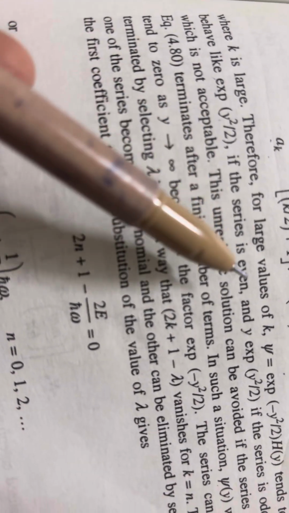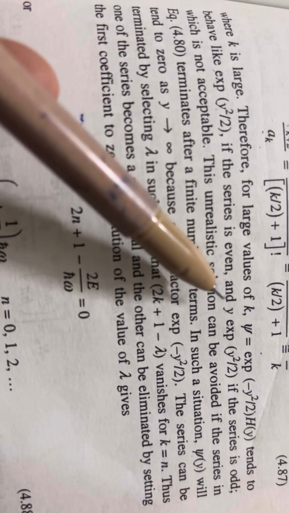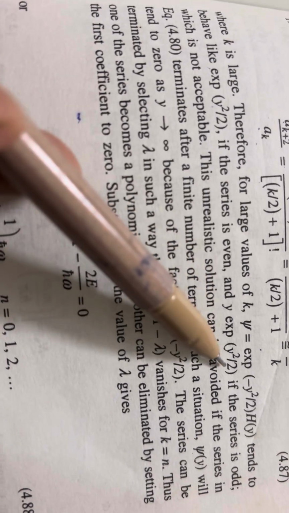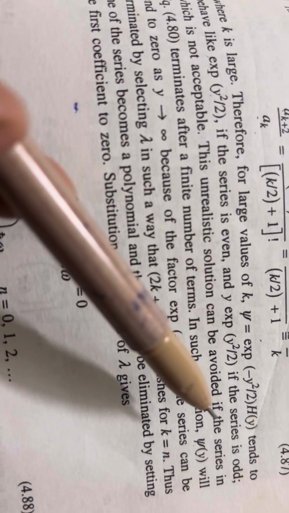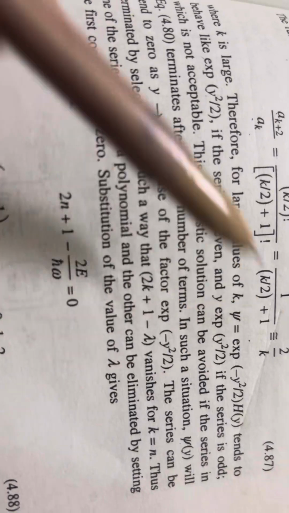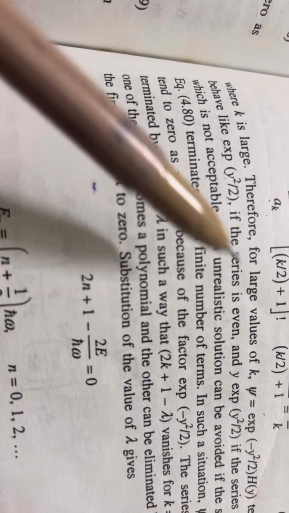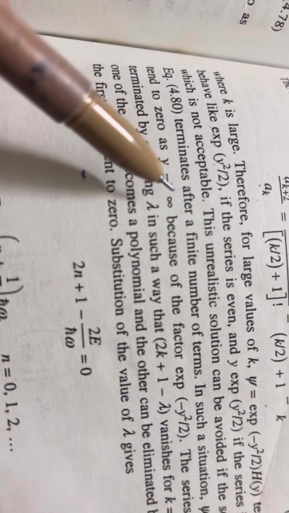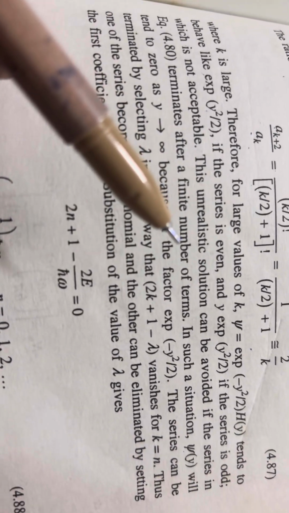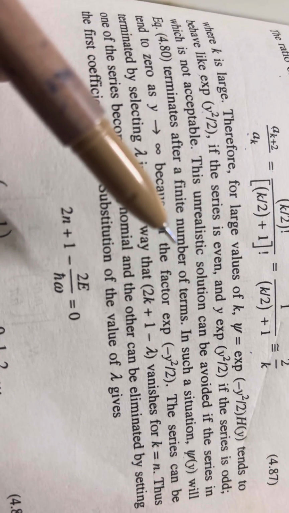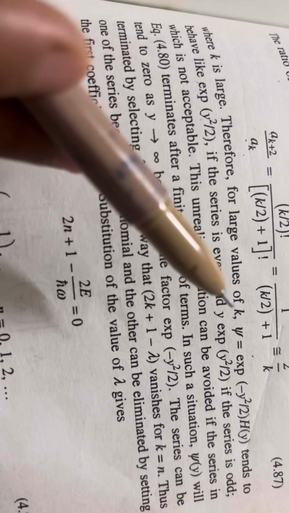If the series is even, you will get psi equals exponential of y square by 2. If the series is odd, then you will get psi equals y into exponential of y square by 2.